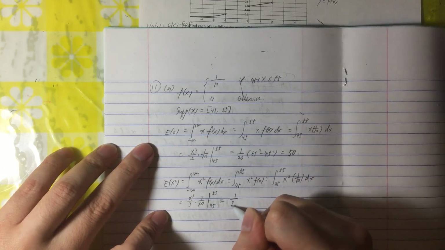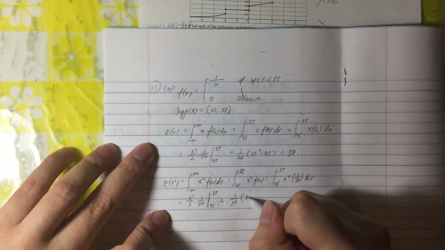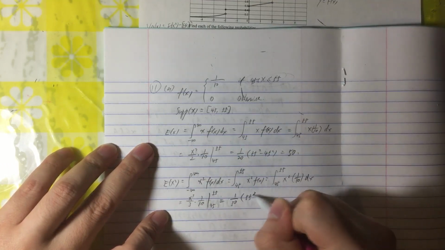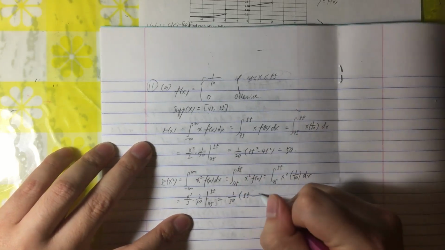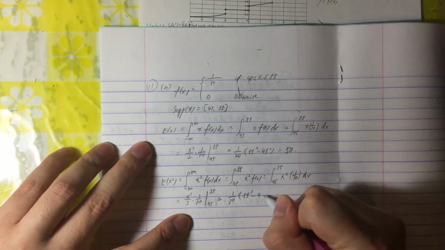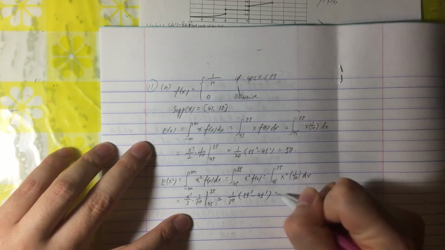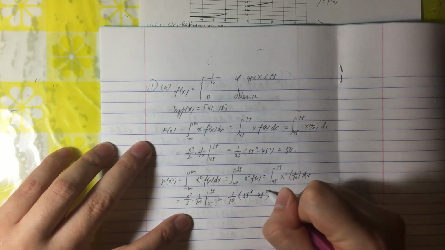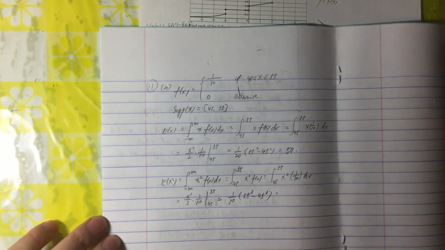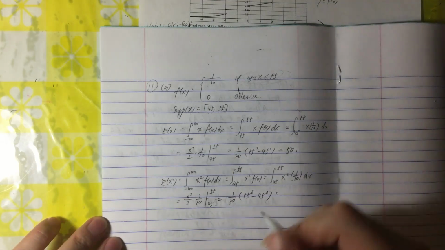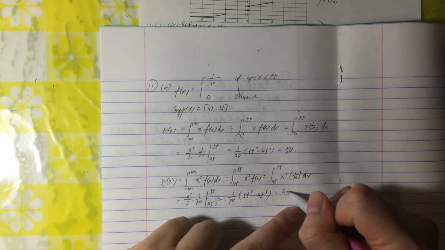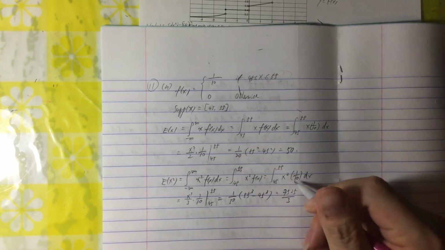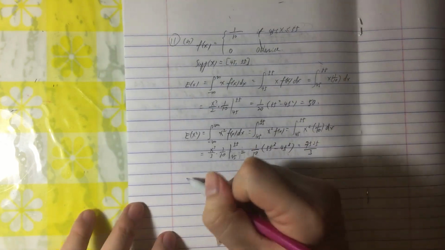That's 1 over 30 times (55 cubed minus 45 cubed). Here I use my calculator. I get 7,525 over 3.